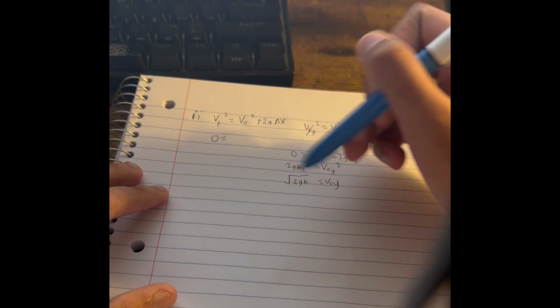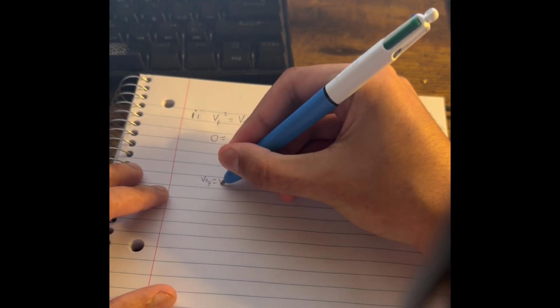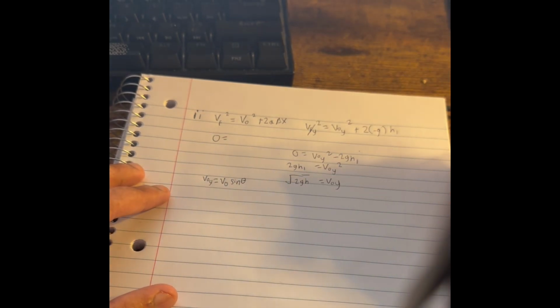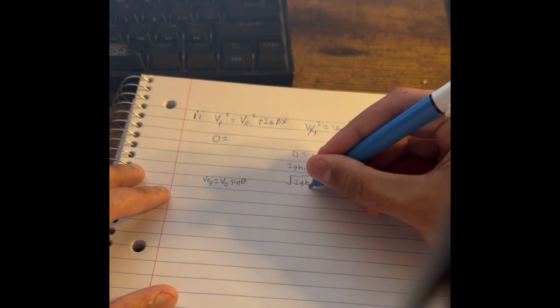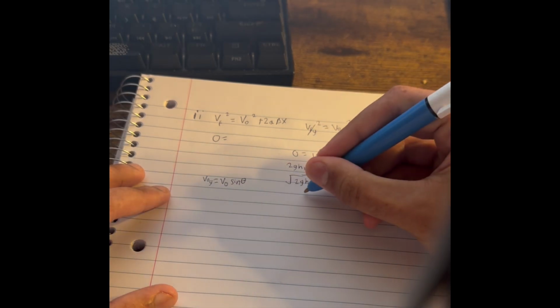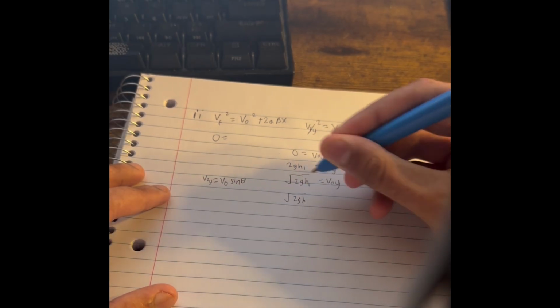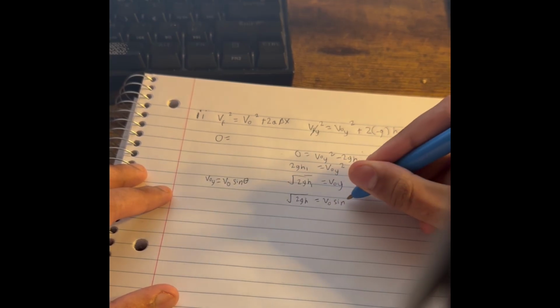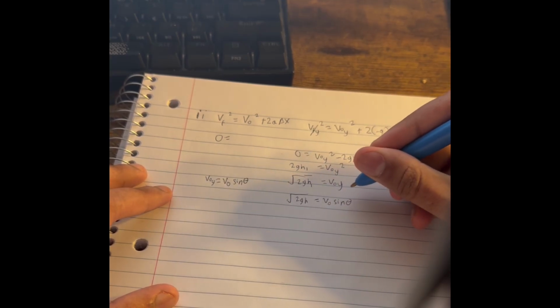Well, you know, initial velocity y is equal to initial velocity times sine theta. Okay, so basically, theta.